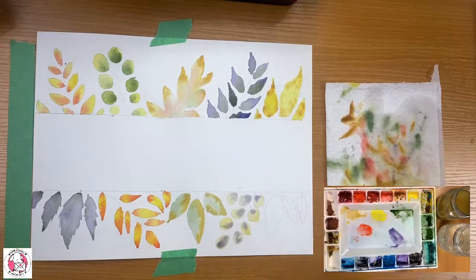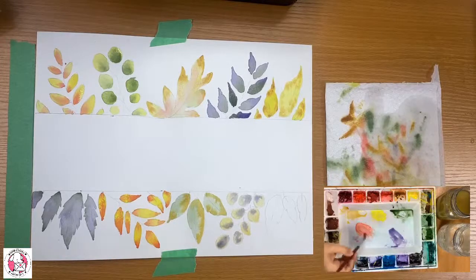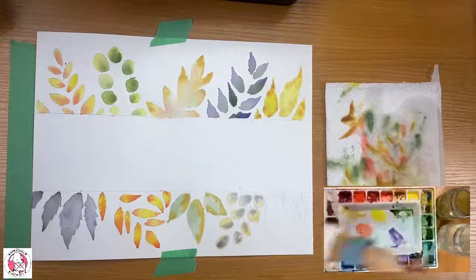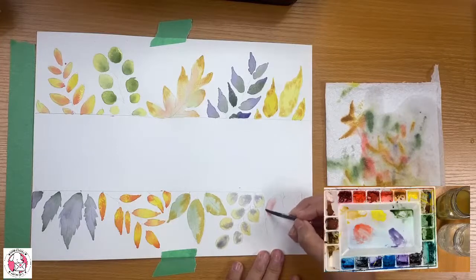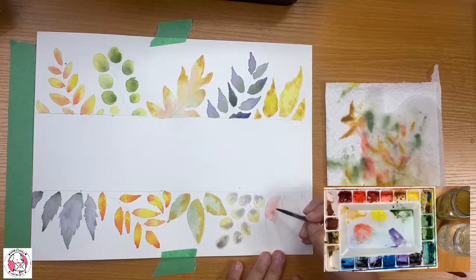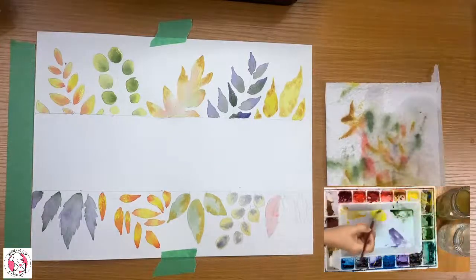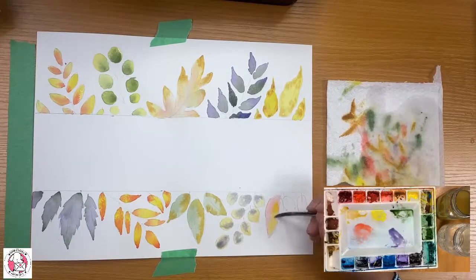So what about these ones? We're going to add, let's play with the orange that we have here. And I want to add more water because I want to have like a very light orange. It looks more like a little reddish, more than orange, right? Clean my brush and add some yellow. So dry paper with wet brush.